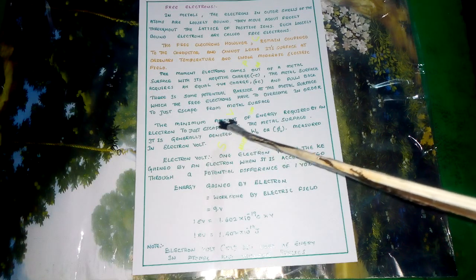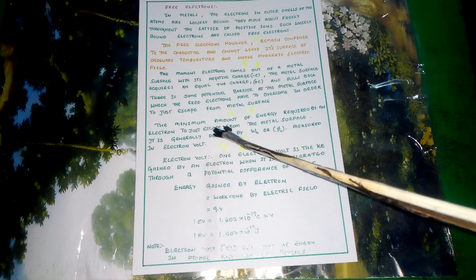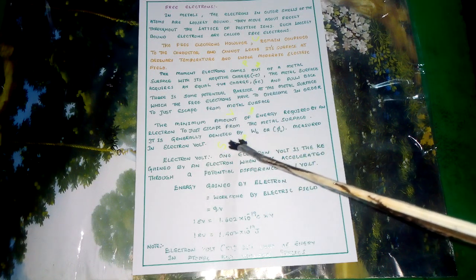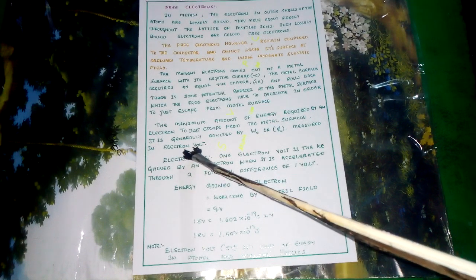If it gets more energy than the required energy, then it can escape from the metal surface. That is called the work function, denoted by W naught or phi naught, and it is measured in electron volt.